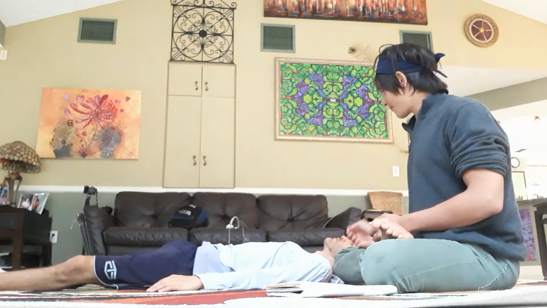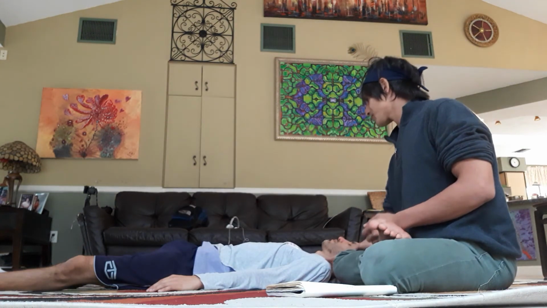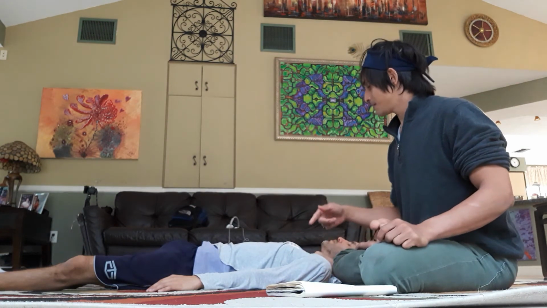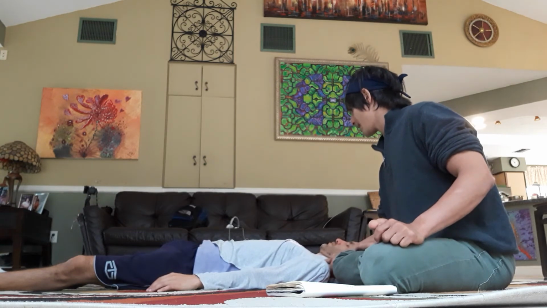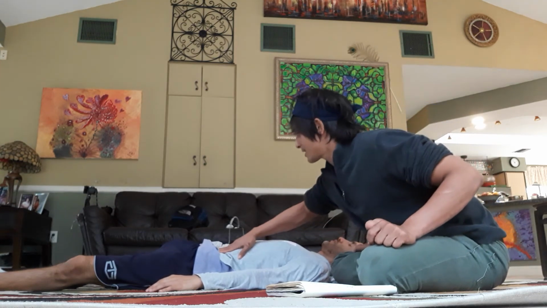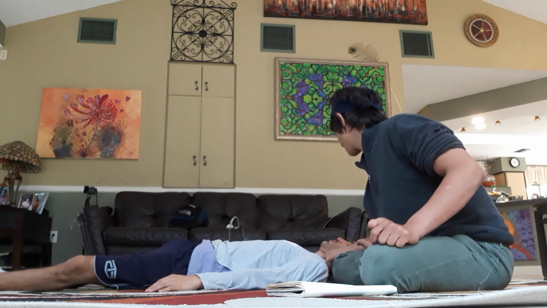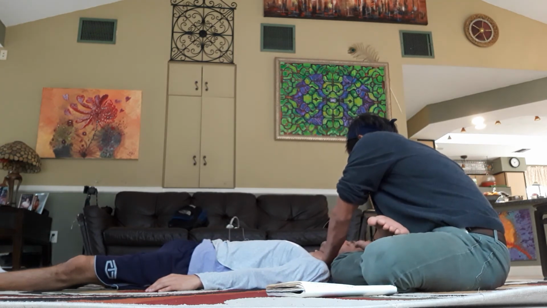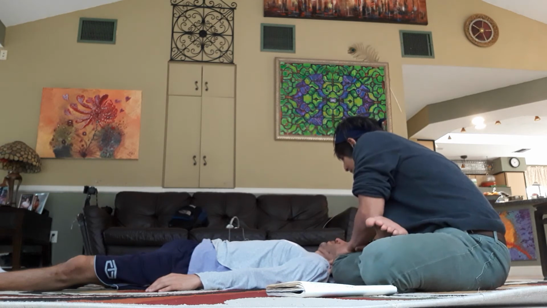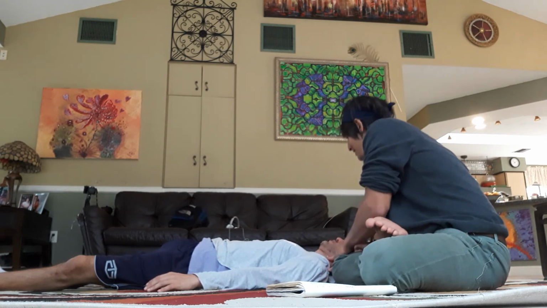So now we're going to emphasize the neck. Inhaling, contract just the neck. Relax the hands, relax the abdomen, relax the legs. Contract the throat, squeeze the glottis, contract, contract, contract. Exhaling.